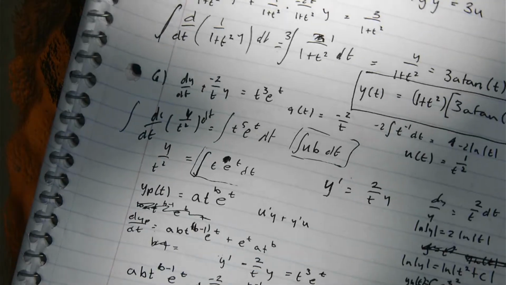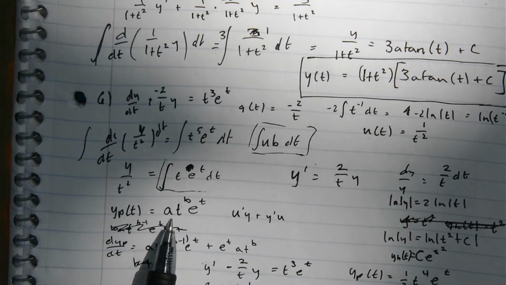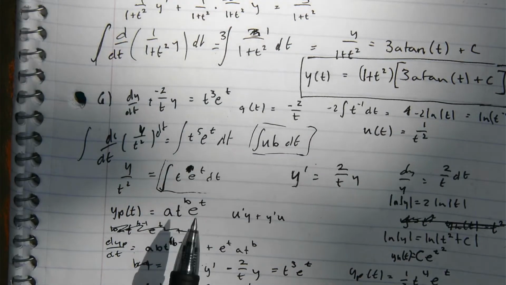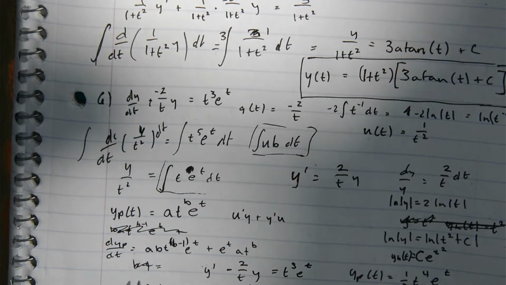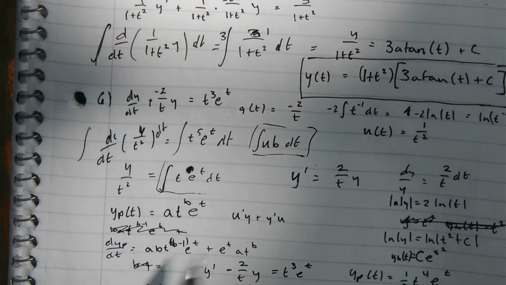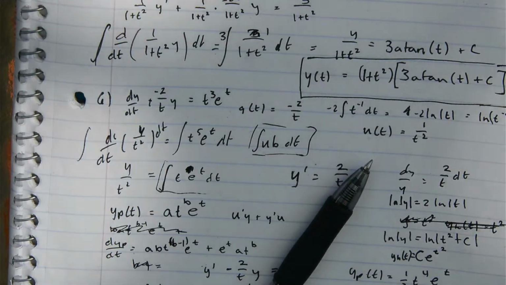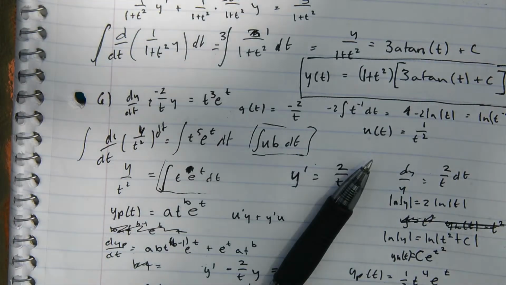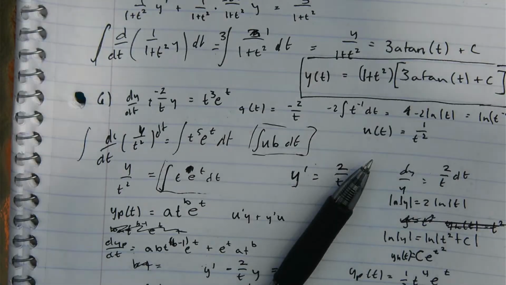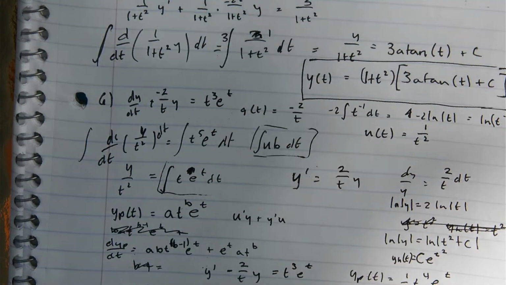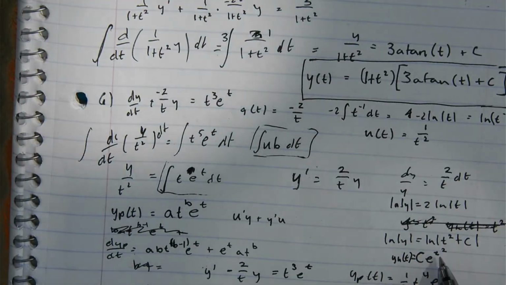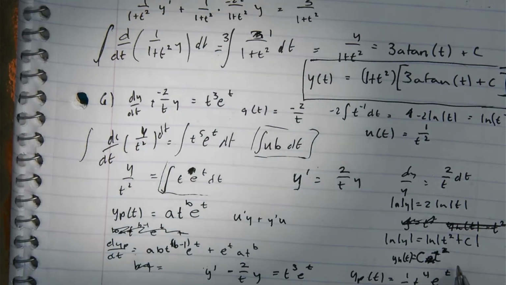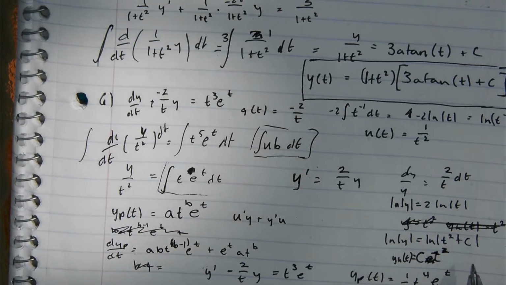Because I guessed y_p is equal to a t to the b e to the t, and then I got this form. Oh, because this is just t squared. That's where it went wrong. Wait, that's one error.